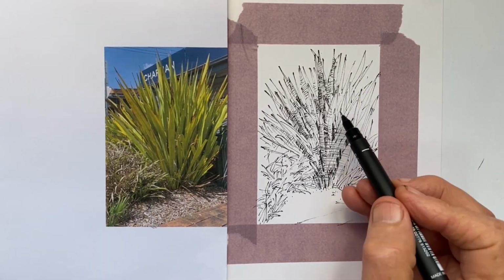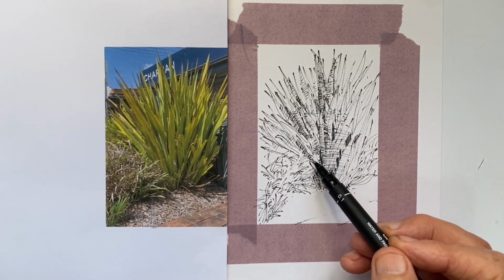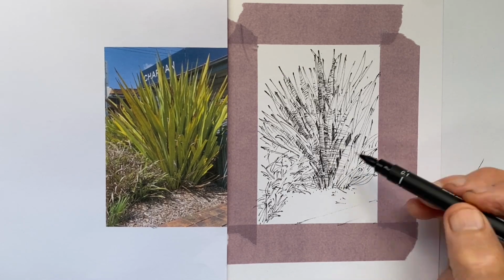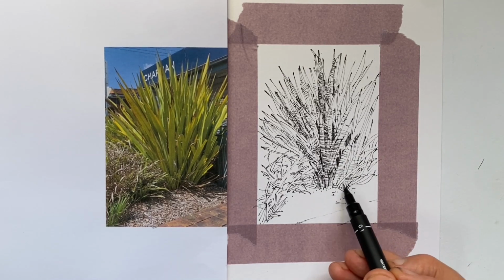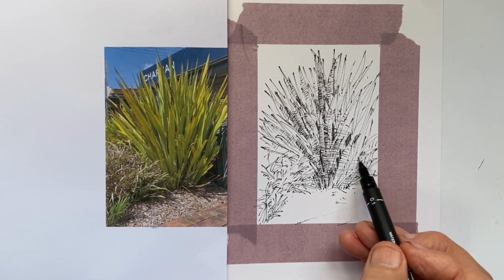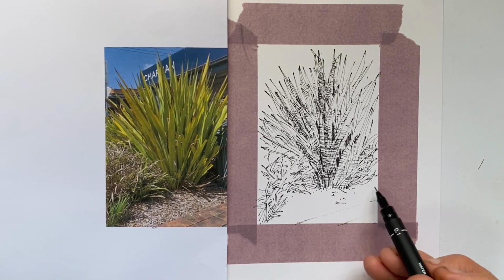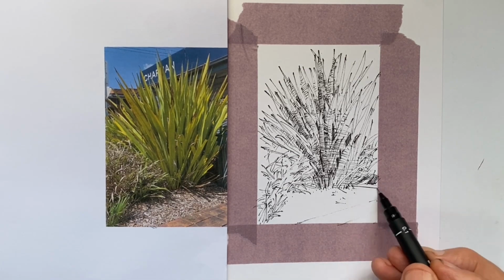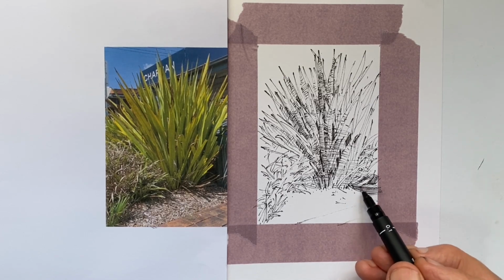But I'll also be continuing then to refine over the top of these generalized hatching lines, individual spike hatching, to both highlight individual leaves so that they don't get lost in the hatching lines, and also to start to just create the variability of values so that some parts stand out more than others.